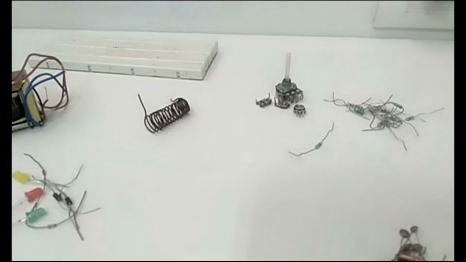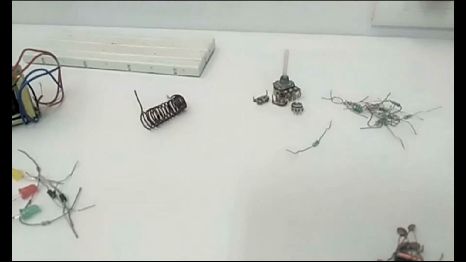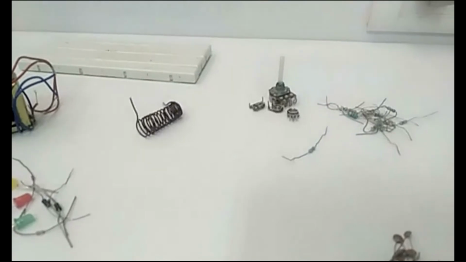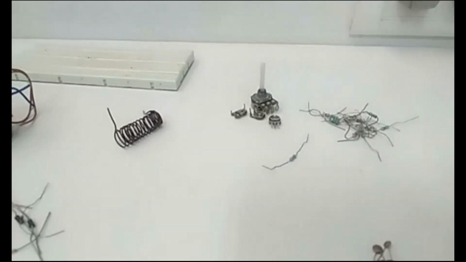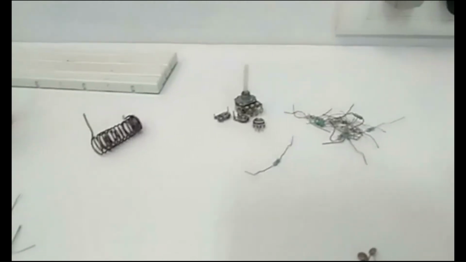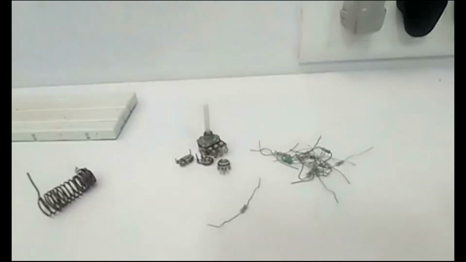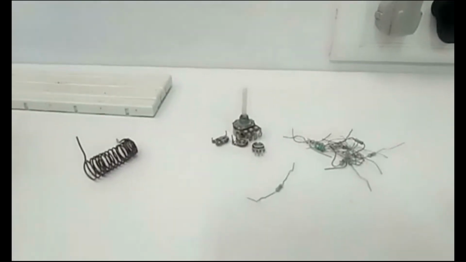The first 2 colors stand for the first 2 digits. Suppose we have a resistor with the color code brown, black, red, and then some tolerance color such as yellow or white.